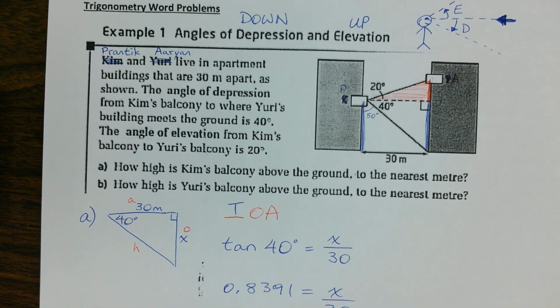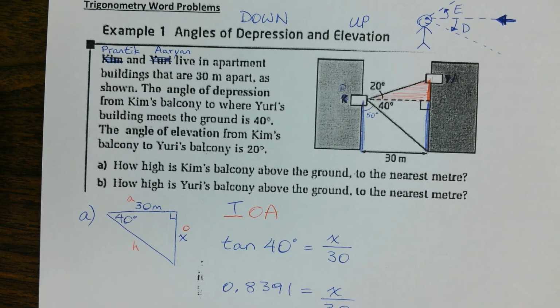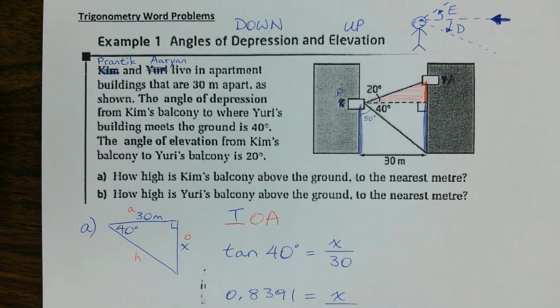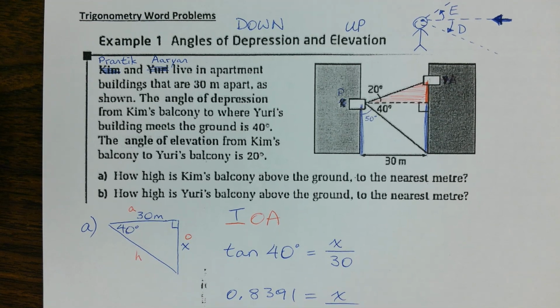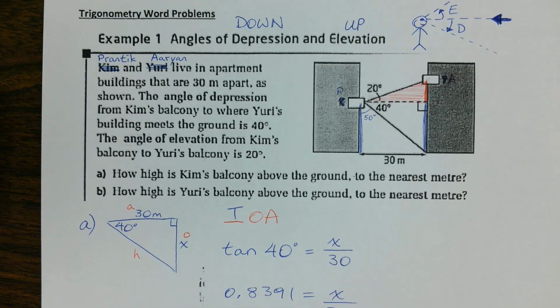This one, you don't have enough info yet. Not yet. That's next chapter. You'll do very well next chapter. But this one you don't have enough information to use sine law.